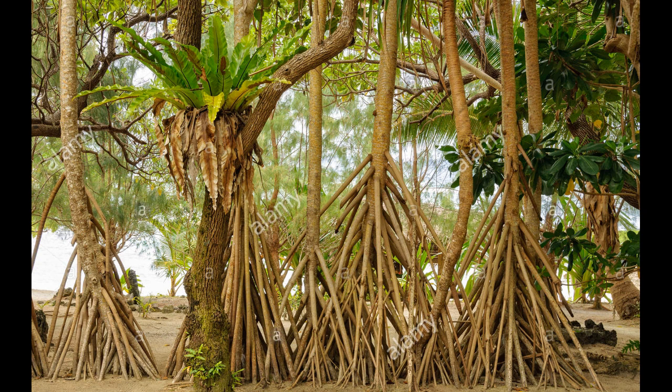Understand, children? So stilt roots are also another type of roots that we can observe from outside. But remember, the pandanus plant has a main root system which remains underground as well, that we can't see. Only the stilt roots can be seen. Understand, children? Okay. What is this plant?